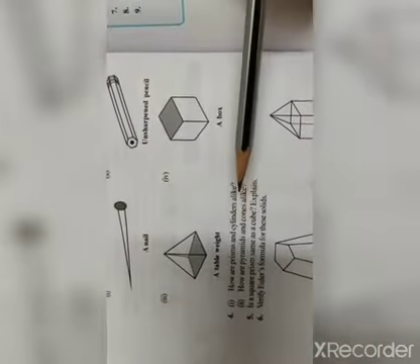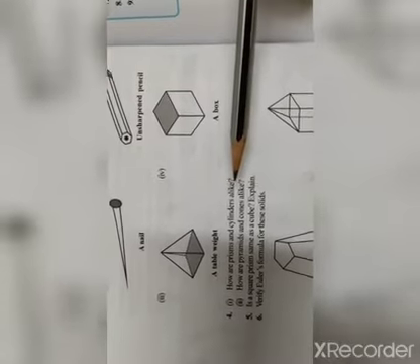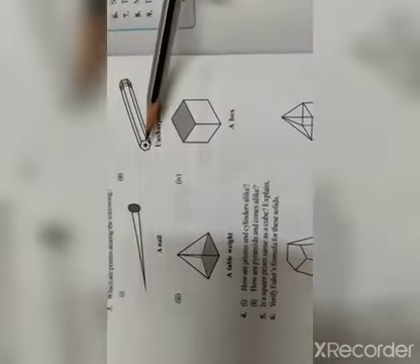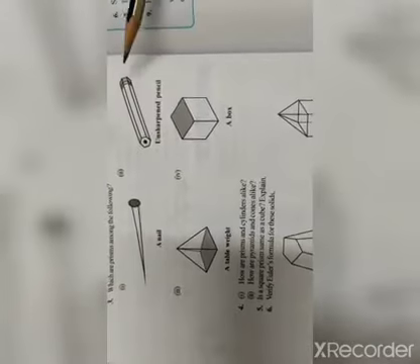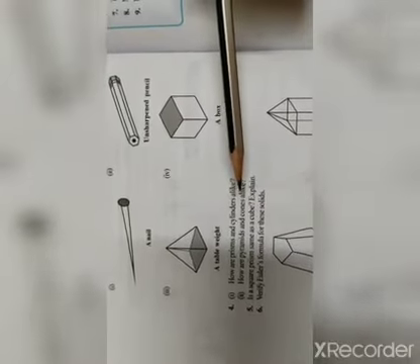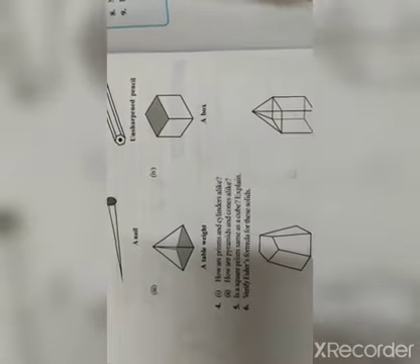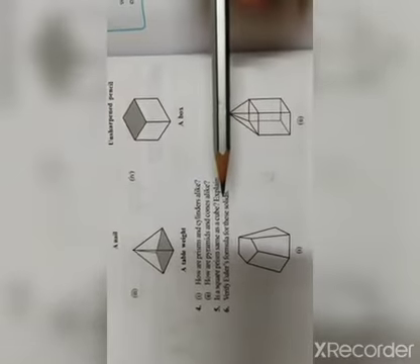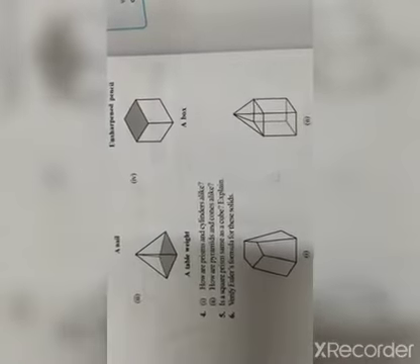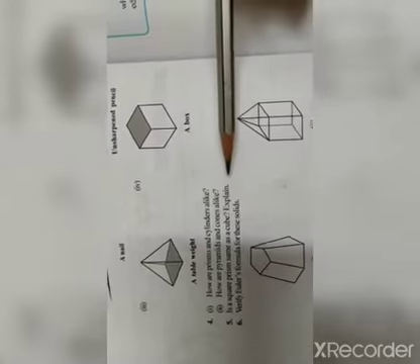Fourth question, how are prisms and cylinders alike? We can see that prisms and cylinders, we can say a cylinder is a circular base prism. And how are pyramids and cones alike? We can say a cone is a circular base pyramid. Is a square prism the same as a cube? Explain. Yes, we can say a square prism, because all faces may be equal. It may be a cuboid also. But is a square prism the same as a cube? Yes, we can say.